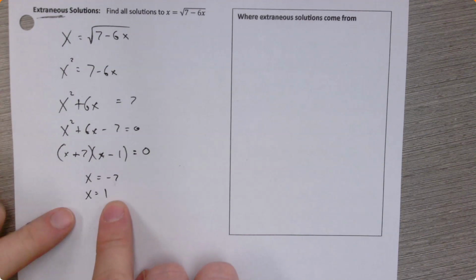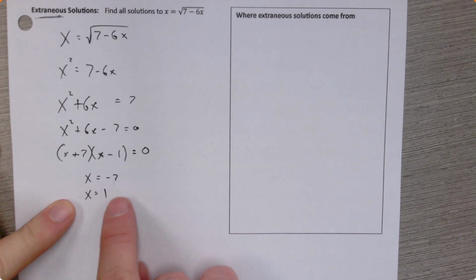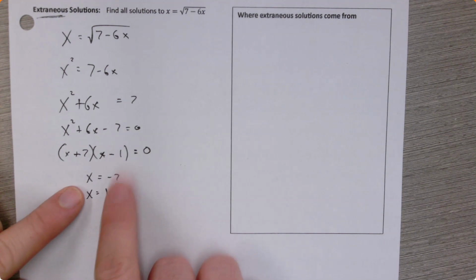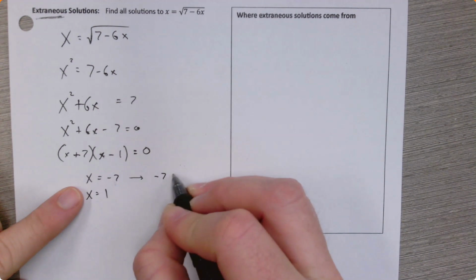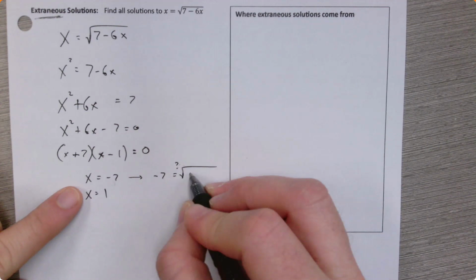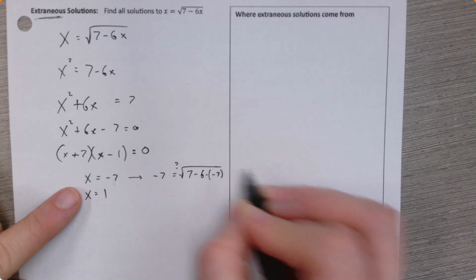But let's substitute into the original equation and see if both of those answers work. So if I substitute in, let's do negative 7. Is it true that negative 7 equals square root of 7 minus 6 times negative 7?